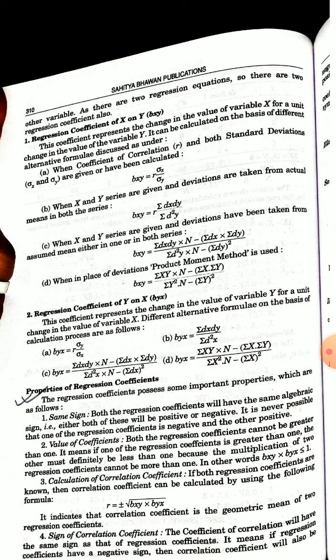Properties of regression coefficients. The regression coefficients possess some important properties which are as follows. Same sign. Both the regression coefficients will have the same algebraic sign, that is, either both of these will be positive or negative. It is never possible that one of the regression coefficients is negative and the other is positive. Value of coefficients.